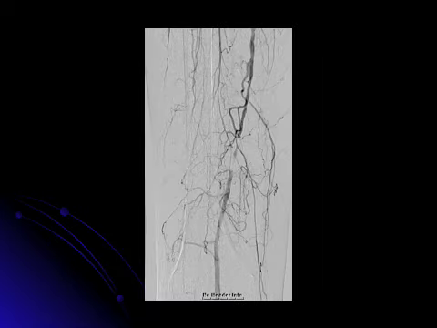The distal superficial femoral artery and proximal popliteal artery are occluded. There are large bridging collaterals to the mid and distal popliteal artery, and there is a 50% stenosis of the distal 1/3 of the popliteal artery. At the tibial peroneal trunk, there is a high-grade stenosis. The anterior tibial artery is occluded.